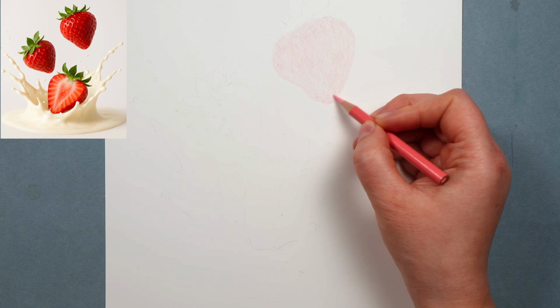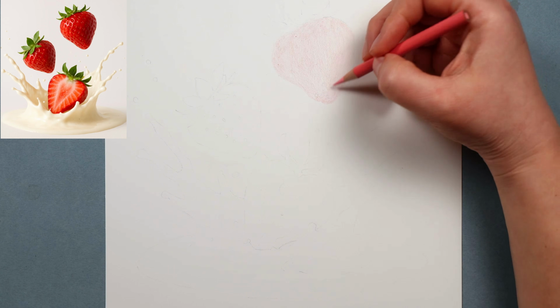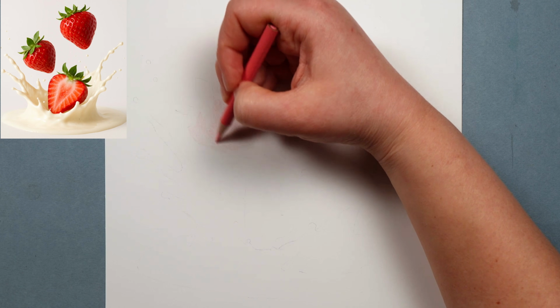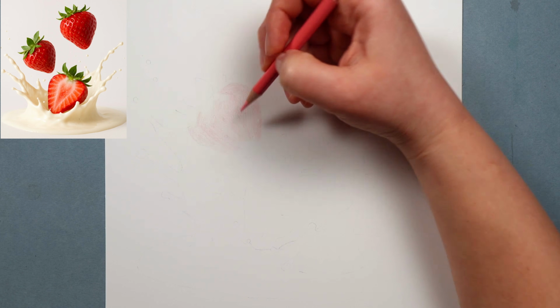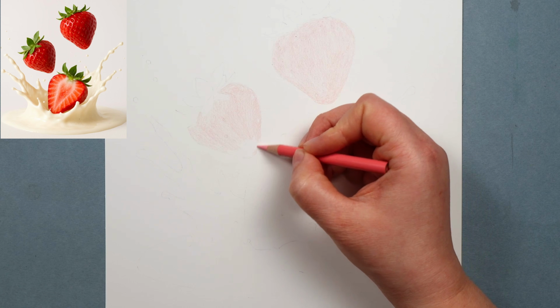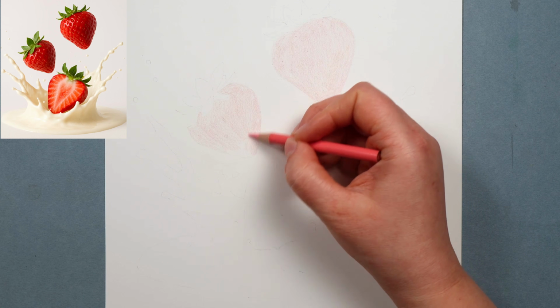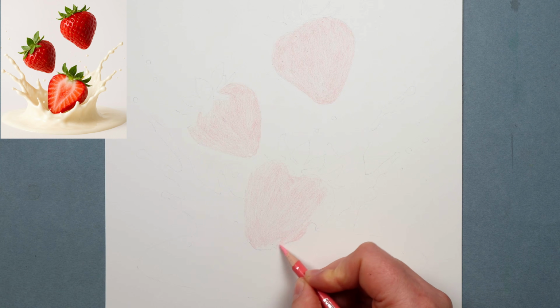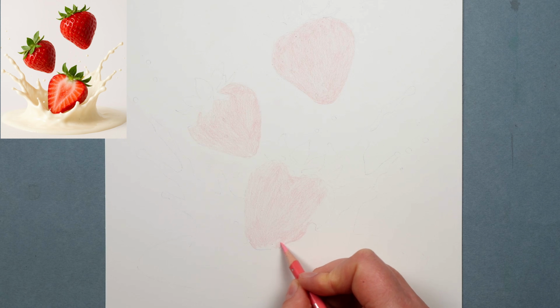I also want to block in this colour as smoothly as possible. So I'm working in circular or oval motions to put this down as smoothly as I can so that I end up with a much softer, smoother block of colour. So once I've filled in this pencil over the whole of the strawberry, what we're then going to do is gradually work from these lighter colours towards the darker colours.